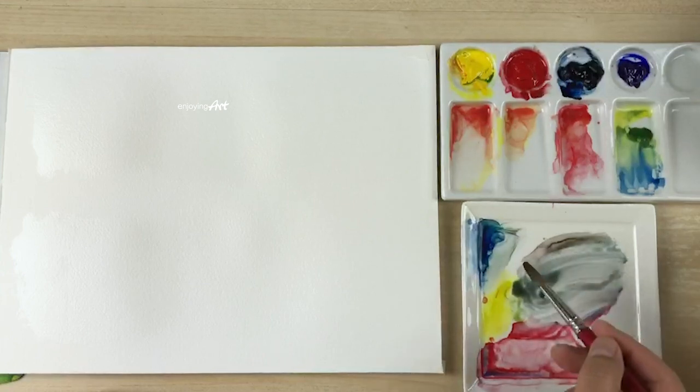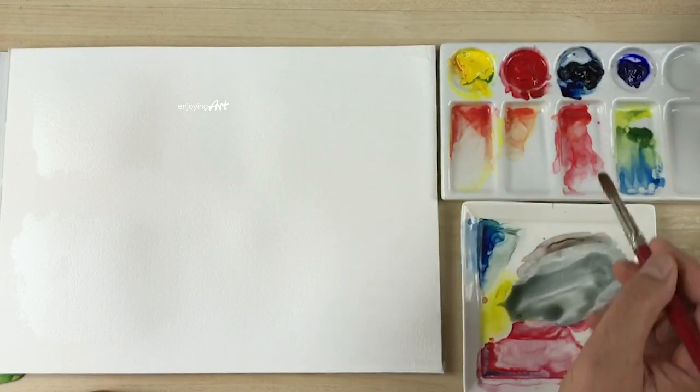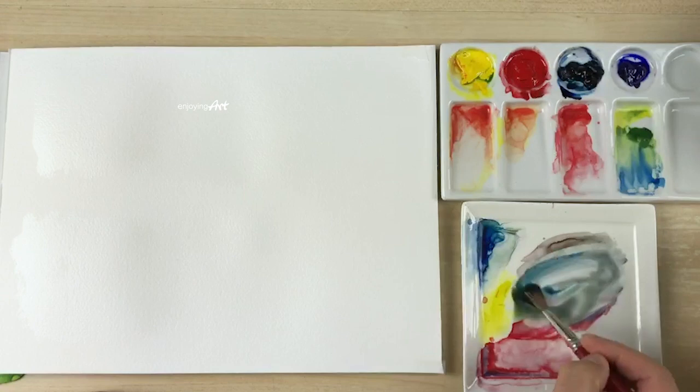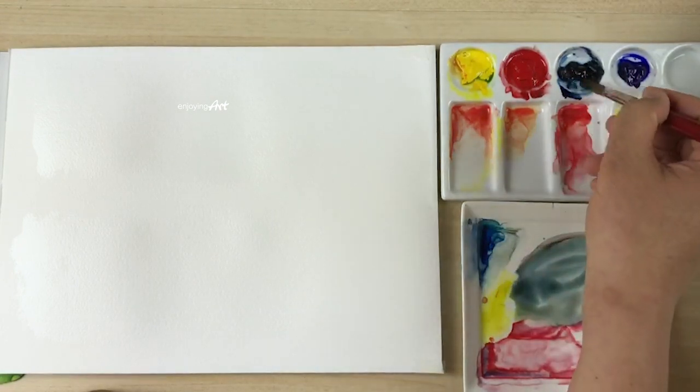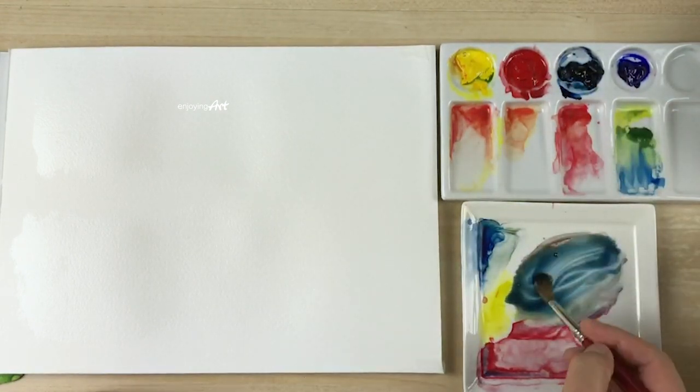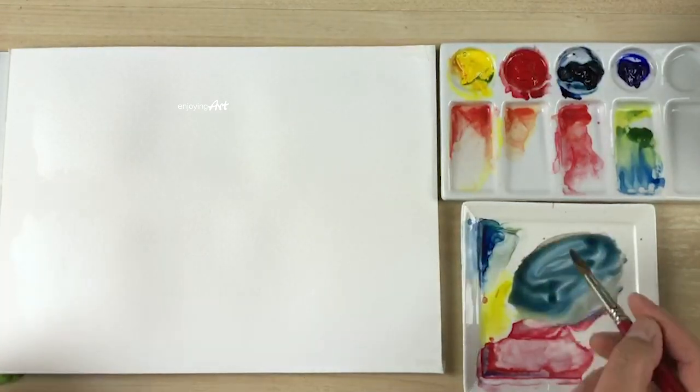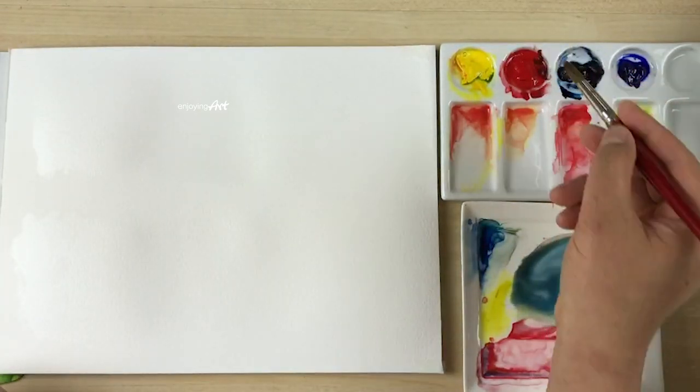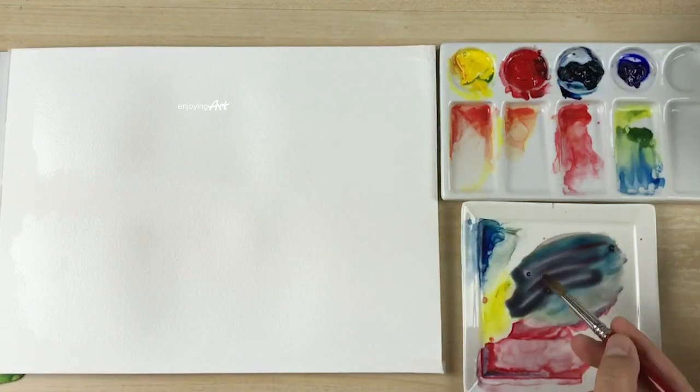And so there are a couple of things that are very important. We're not going to let the water move. We're going to let the color move. That's the key over here. I'm going to mix a little bit of this kind of brown color.